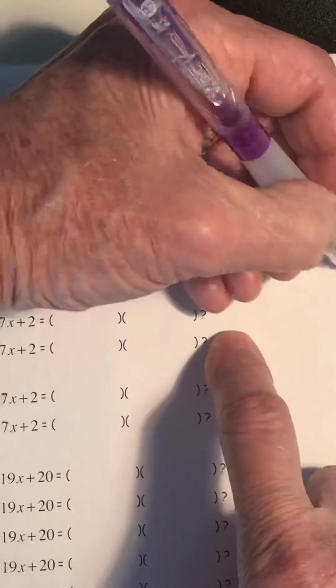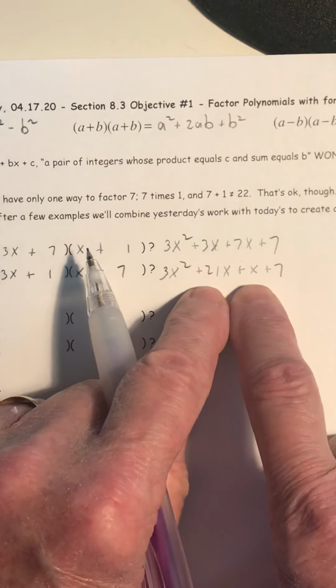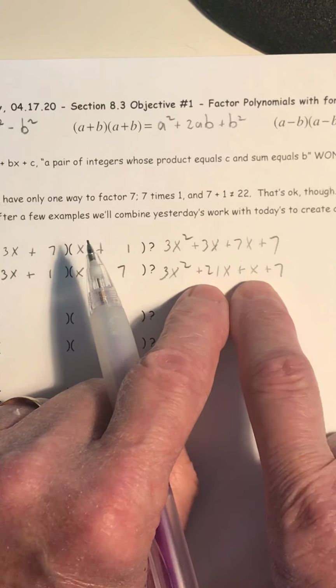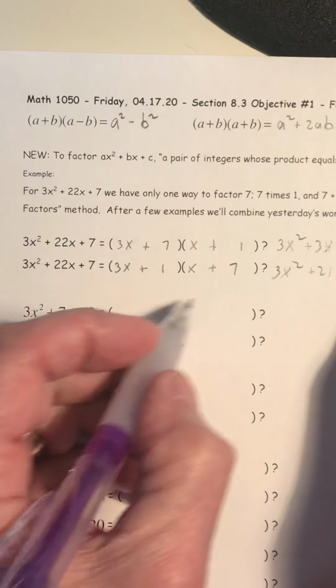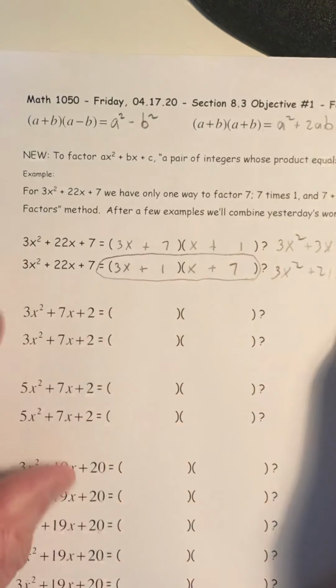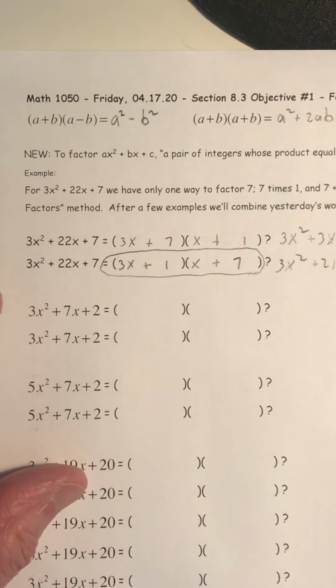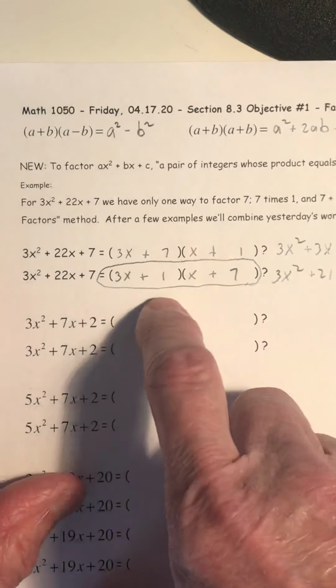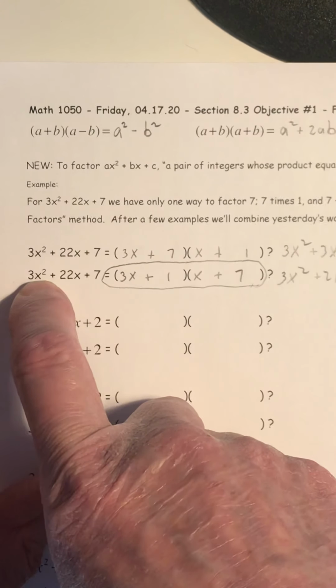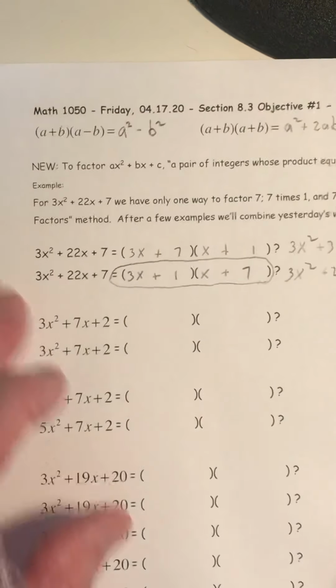And that'll make plus 7. Did this give us what we needed? Yeah, because there's 22x in the middle. 21x plus 1x, there's 22x. So that worked. We did that by trial and error, or guessing and checking, or experimenting, whatever you want to call it. Okay, and there wasn't too many different things to try because these numbers were small and they were prime numbers. 3 and 7 are both prime numbers.